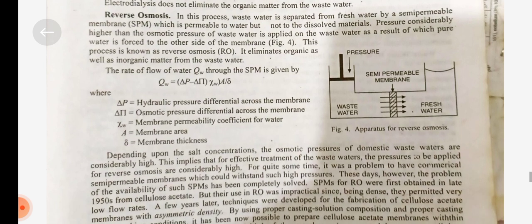Reverse osmosis. In this process, wastewater is separated from fresh water by a semi-permeable membrane, which is permeable to water but not to the dissolved material. Pressure considerably higher than the osmotic pressure of wastewater is applied on the wastewater. As a result, pure water is forced to the other side of the membrane. This process is known as reverse osmosis. It eliminates organic as well as inorganic matter from wastewater.